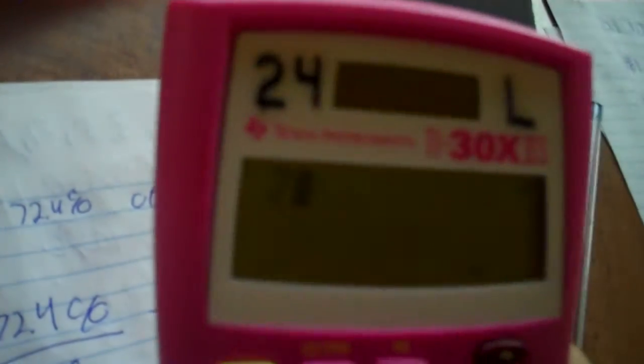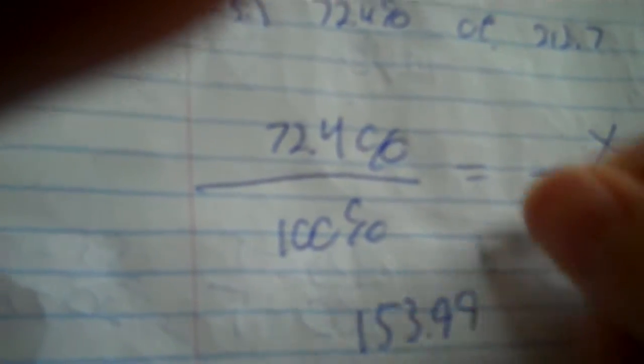Okay, number 25. 72.4% of 212.7 is what? Okay. So again, we have our percent, 72.4. Then is over of. So after of, you have 212.7. So you have your of, okay? And you're looking for the is, okay? So I take 72.4 times 212.7 divided by 100, and that's going to be 153.99. Okay, let me look on the test real quick for that.